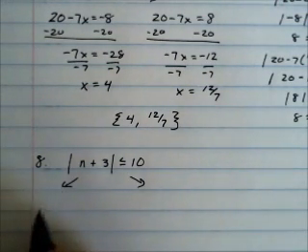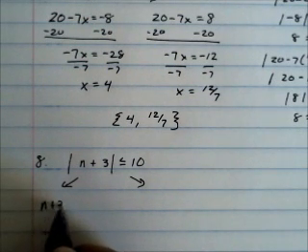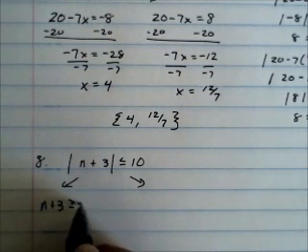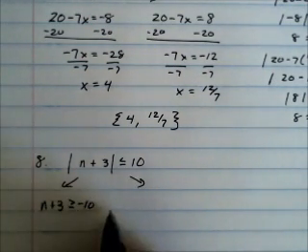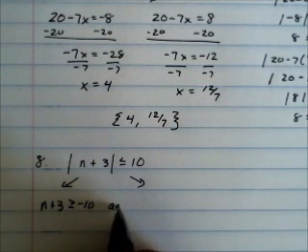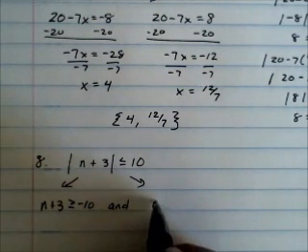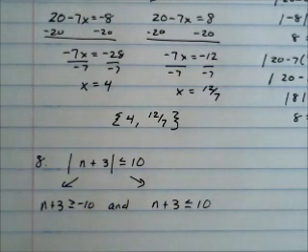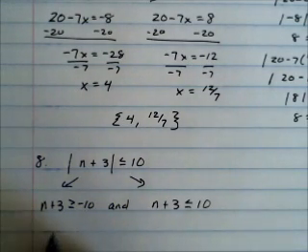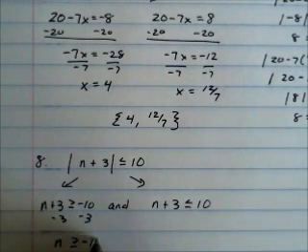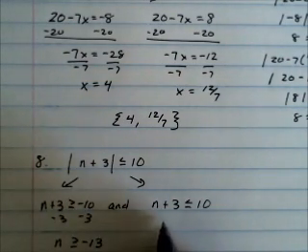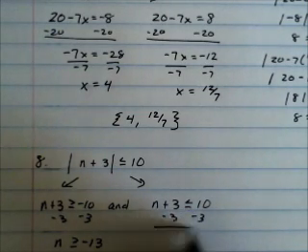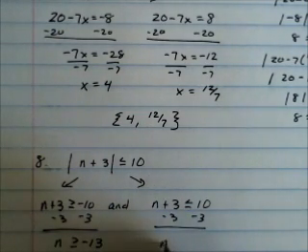The left arrow, n plus 3 is greater than or equal to negative 10, and our right arrow, n plus 3 is less than or equal to 10. Solving, subtracting 3, n is greater than or equal to negative 13. Subtracting 3, n is less than or equal to 7.